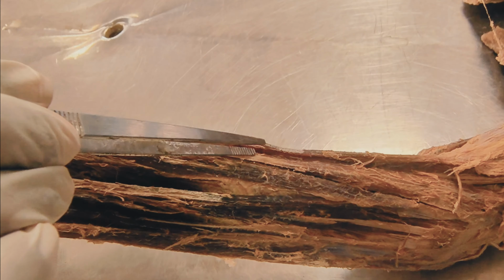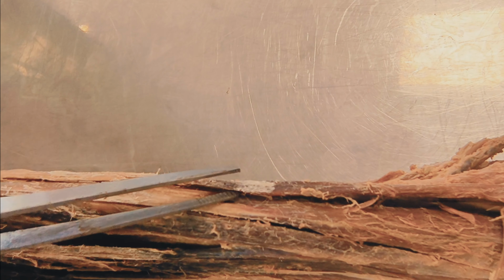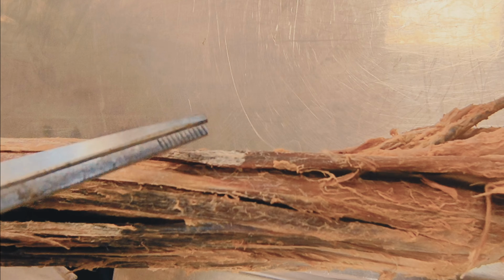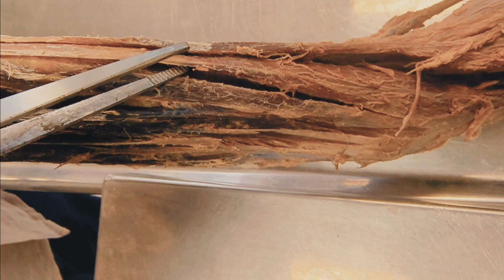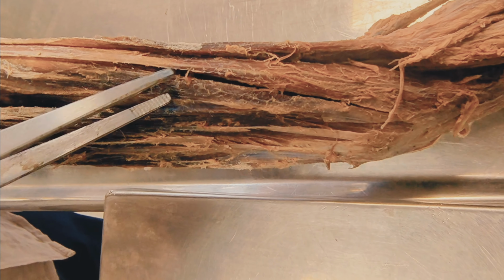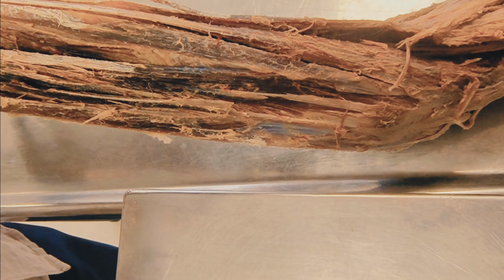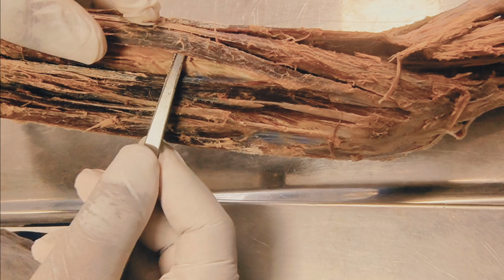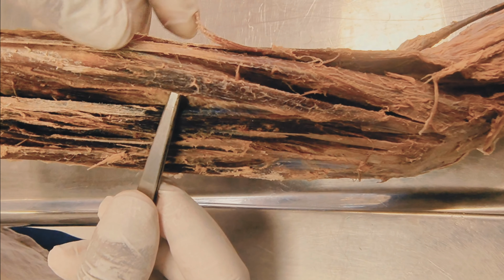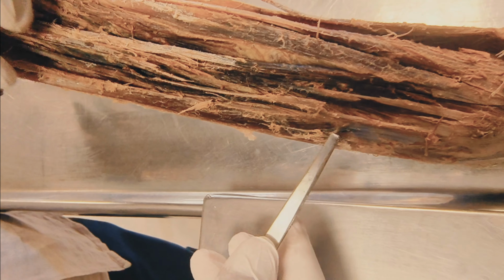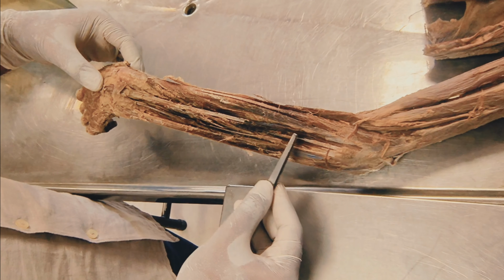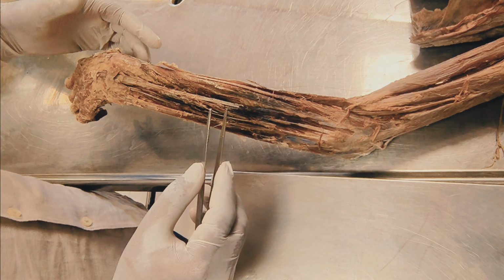Once again, to revise: this is the brachioradialis, which forms the lateral boundary of the cubital fossa. Then we have the extensor carpi radialis longus and extensor carpi radialis brevis. This is the extensor carpi radialis brevis, and this is the extensor digitorum, where you can see the extensor digitorum, extensor digiti minimi, and extensor carpi ulnaris. So these are all the forearm muscles of the extensor compartment.